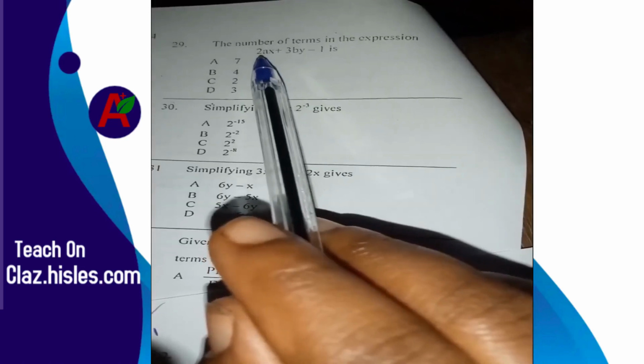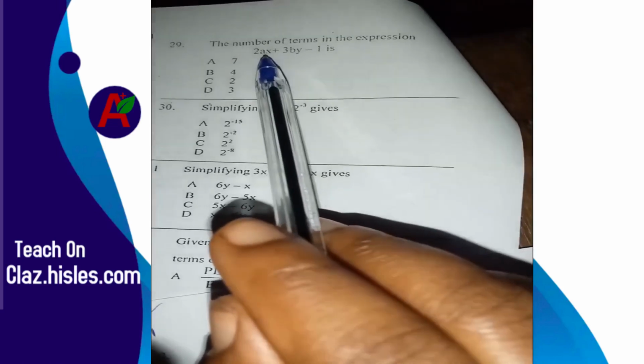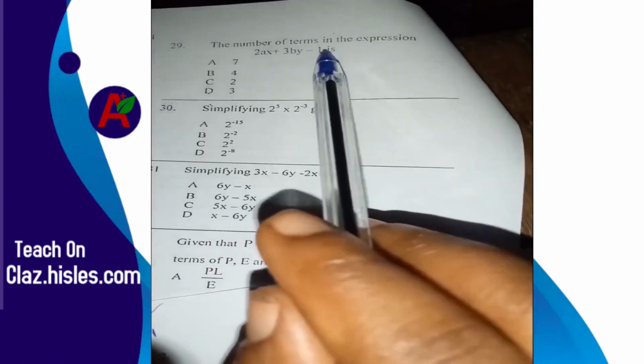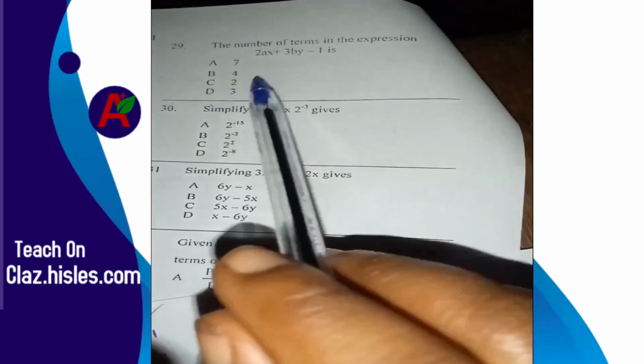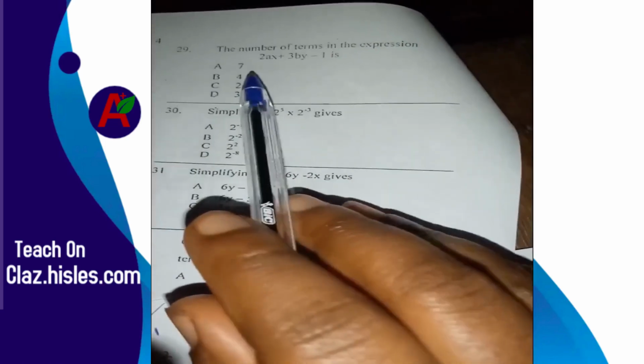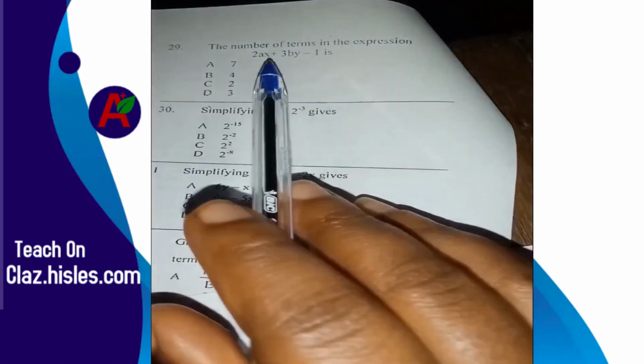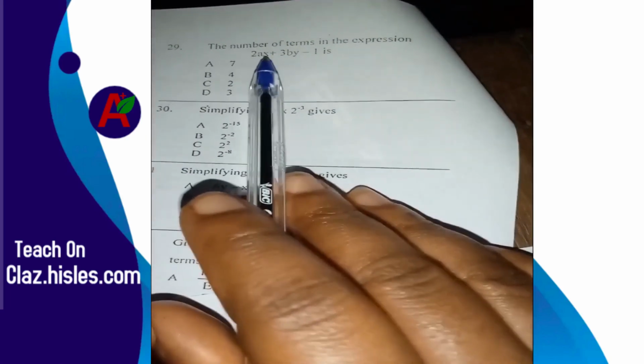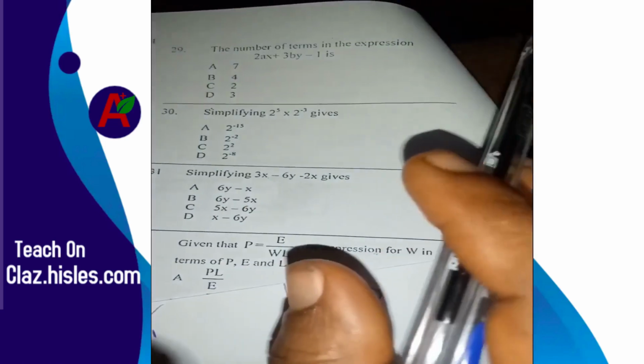But since we cannot simplify it further, it means we have three different terms. We have this term, and this term. So our answer is D. I know a lot of people will choose 4, because 4 gives us the number of unknowns, because we don't know what A is, we don't know what X is, we don't know what B is, we don't know what Y is.